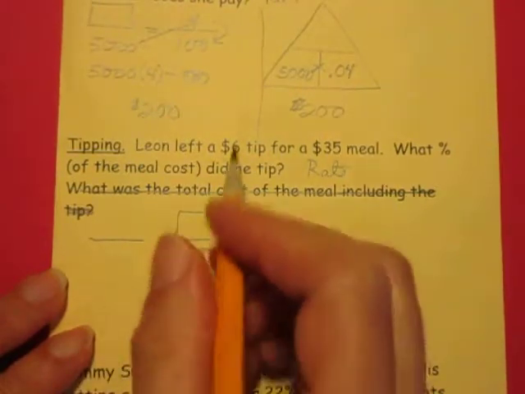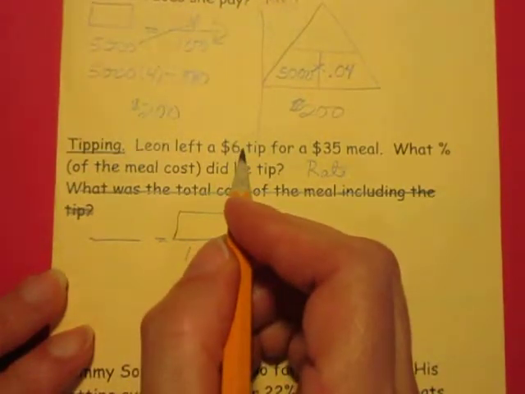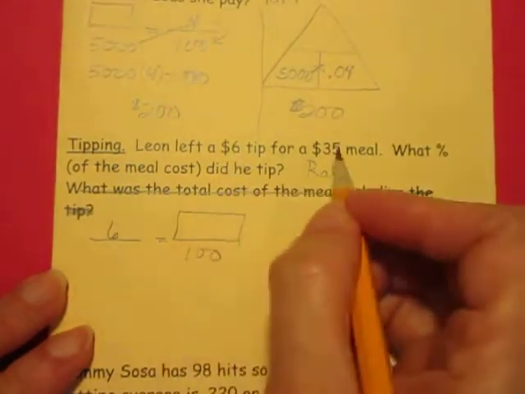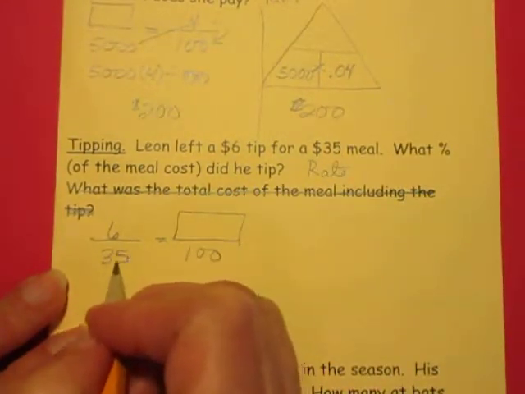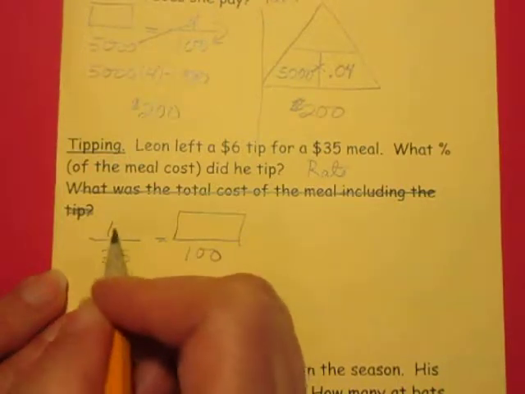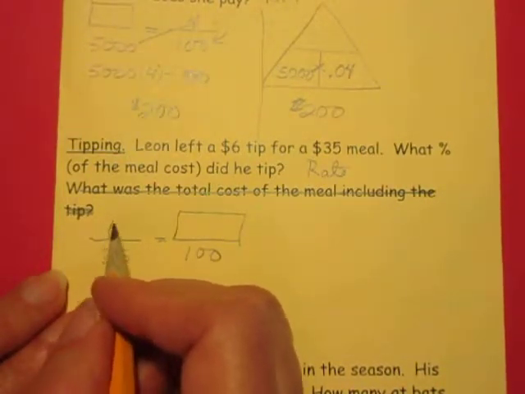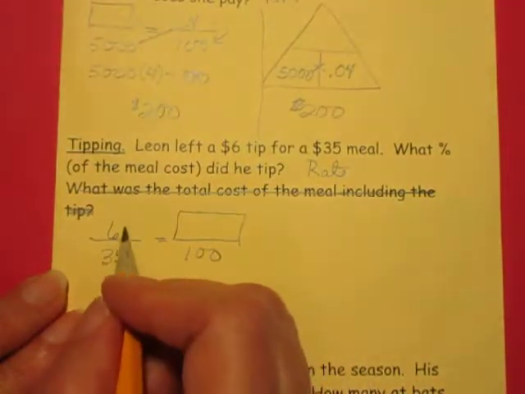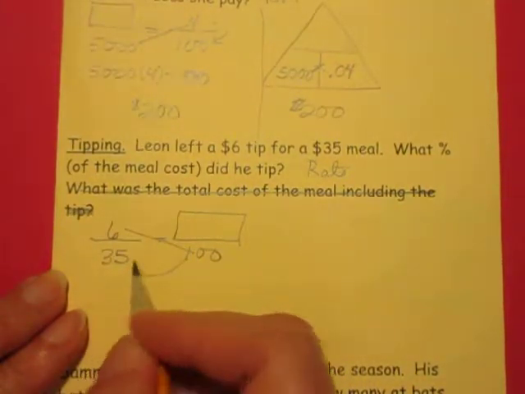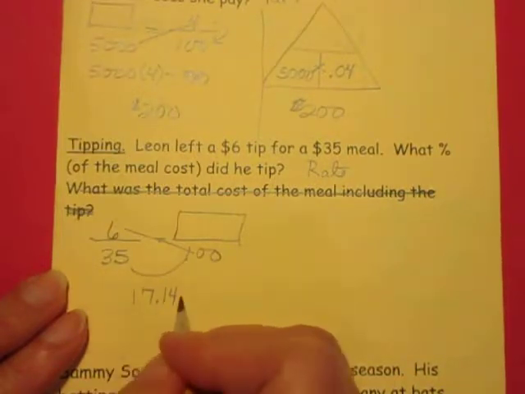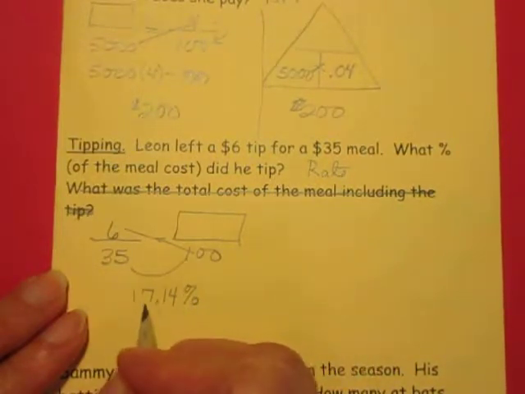We don't know what that is, but we know that $6 is the portion of, so he tipped $6 of a $35 meal. So $6 is our part, and that's kind of confusing in terms of recognizing that that's the part. We cross multiply and divide, and we should come up with that he tipped a little more than 17.14%, so a little more than 17%.